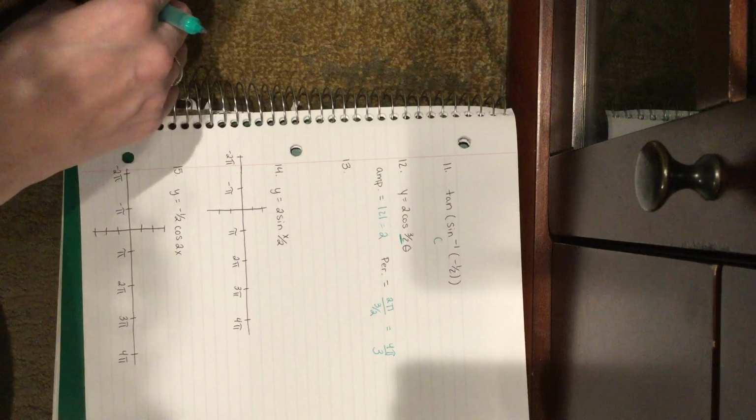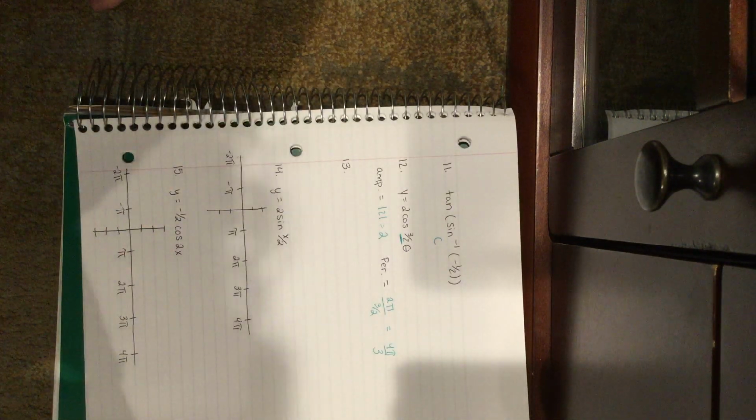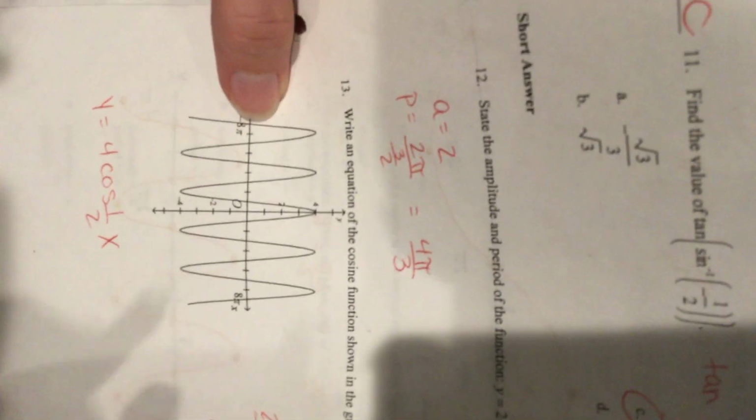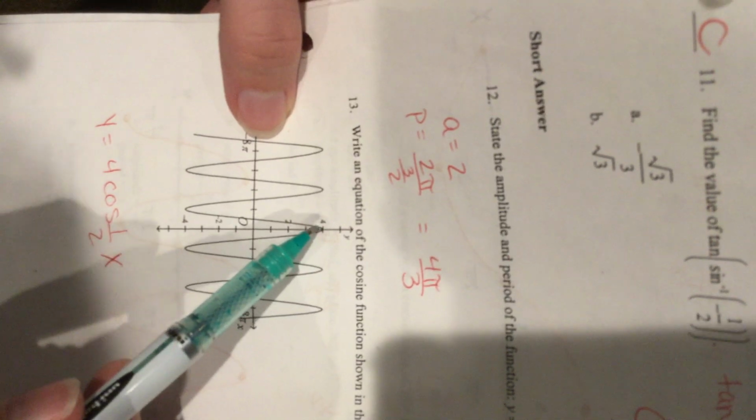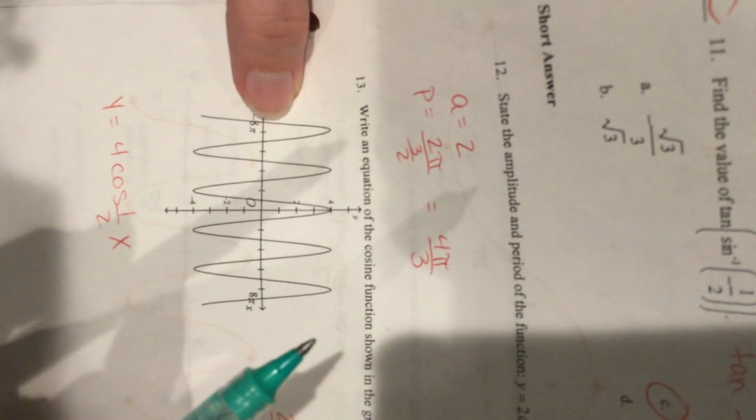When it comes to number 13, you do need to look at that picture. First off, I know it's a cosine function. I'm just going to show you this picture here. I know it's a cosine function because it starts at a high point. Okay, I also know it's a positive amplitude because it starts up at 4.